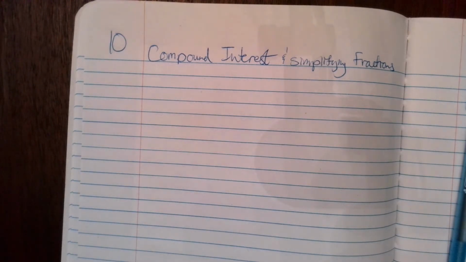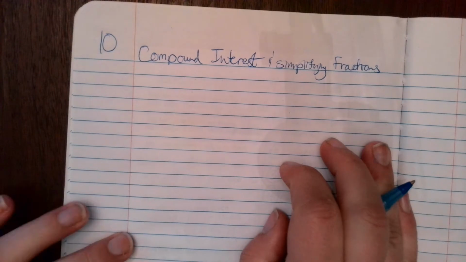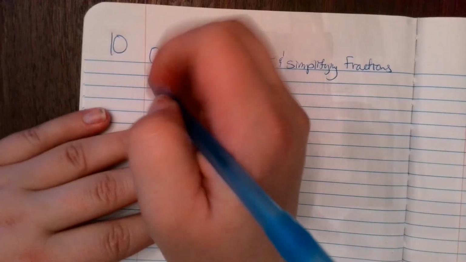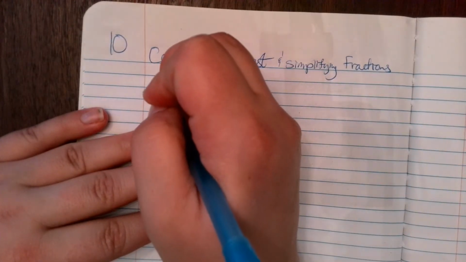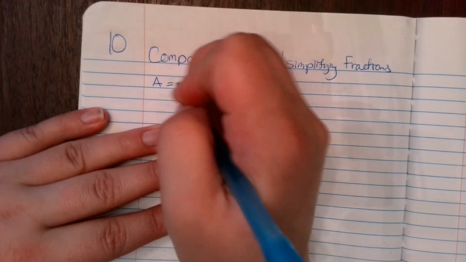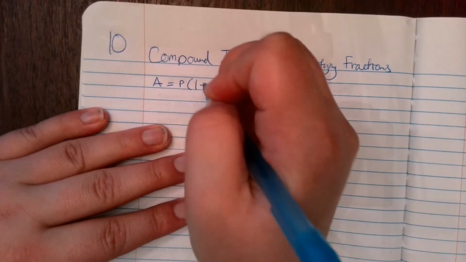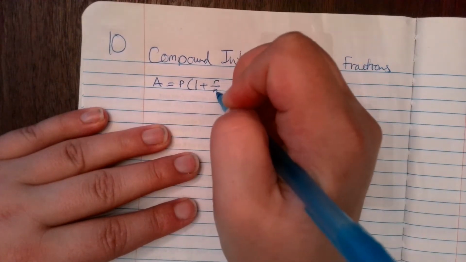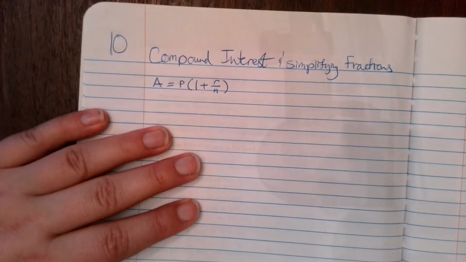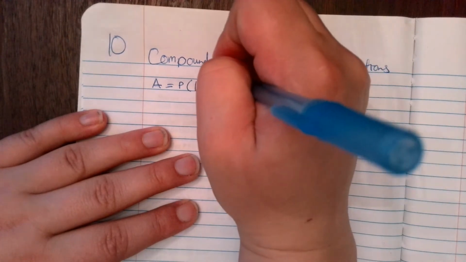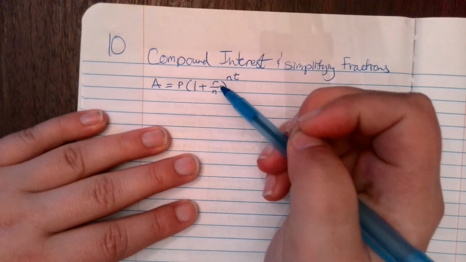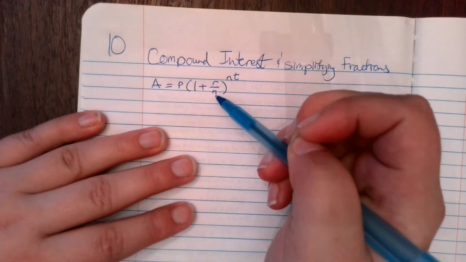When we get back next week, we're going to dive more into looking at the differences of these. The first thing I want you to do is write down this formula. Make sure you can tell the difference between your R and your N.